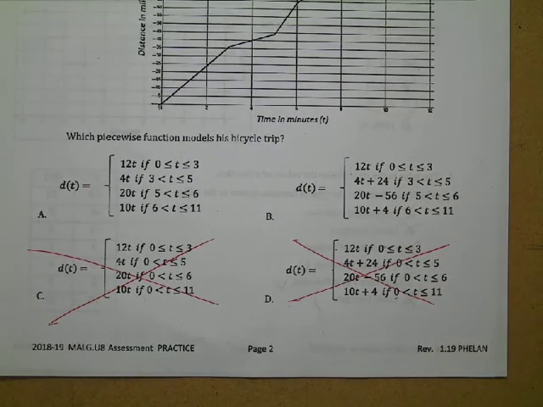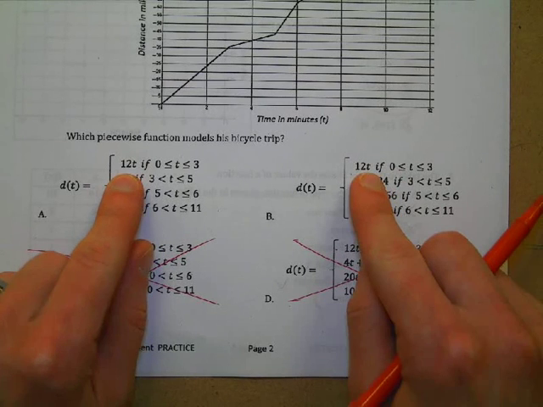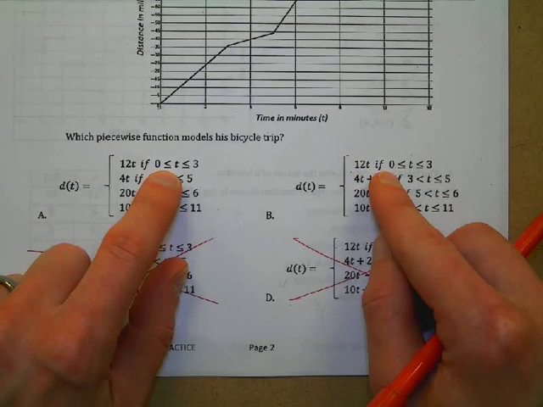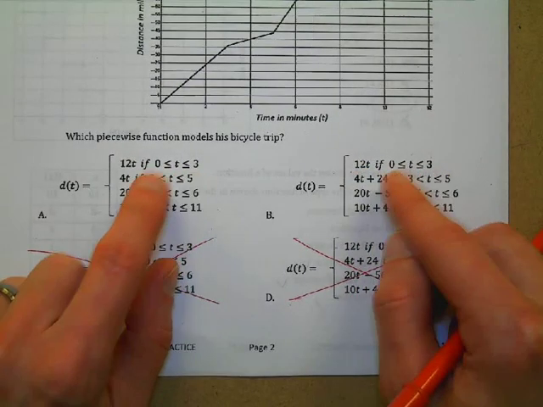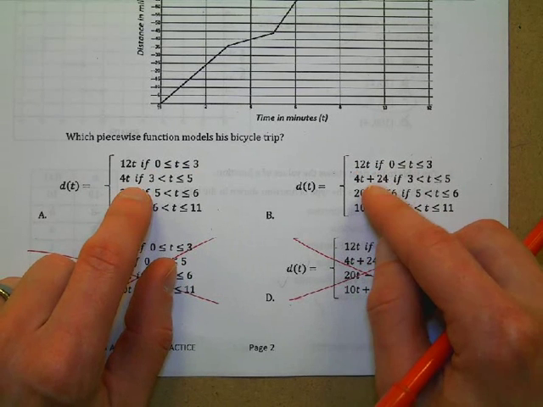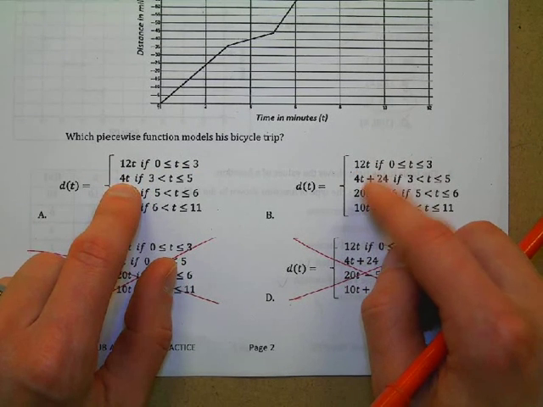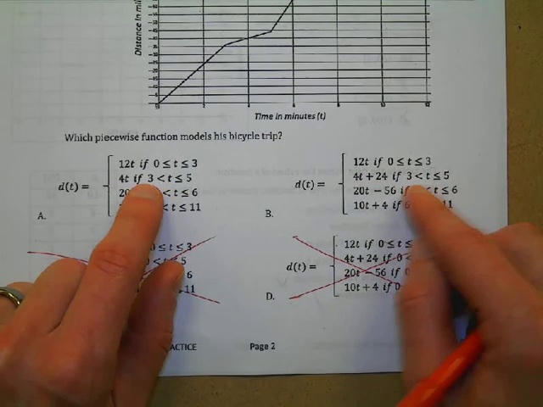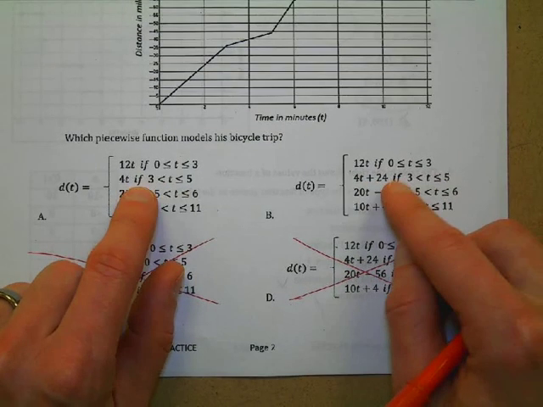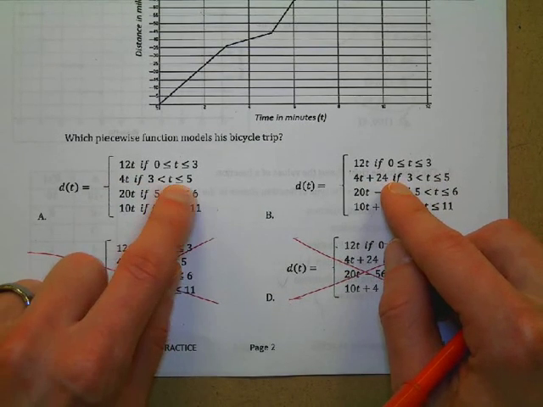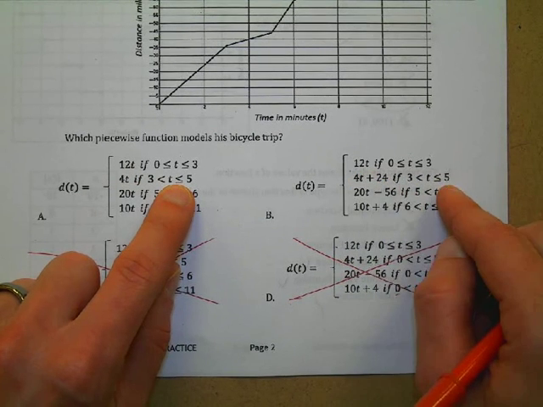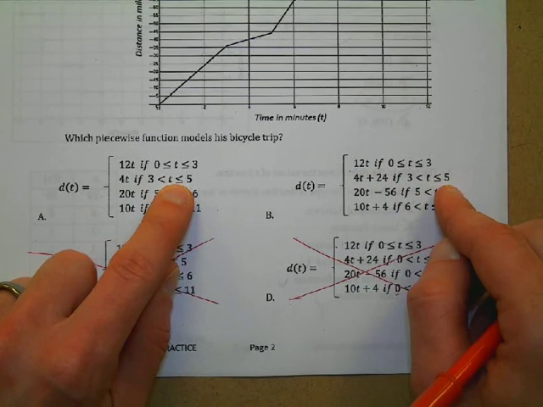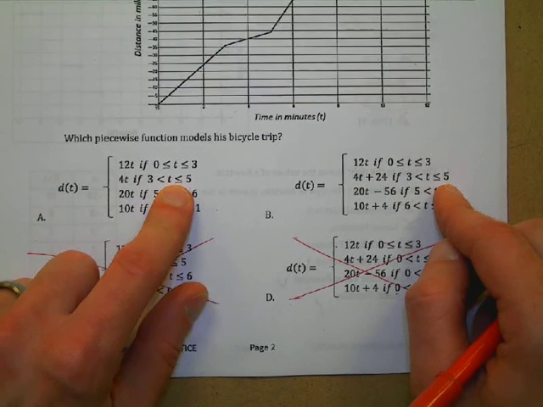Now if you notice here, both A and B have 12t from 0 to 3. But then the second one is different. We have 4t here and 4t plus 24 here for 3 to 5. So which one of these is right? 4t from 3 to 5 or 4t plus 24 from 3 to 5? Hannah? Plus 24. Alessandro, what are you going to say? Yeah, the plus 24 here.